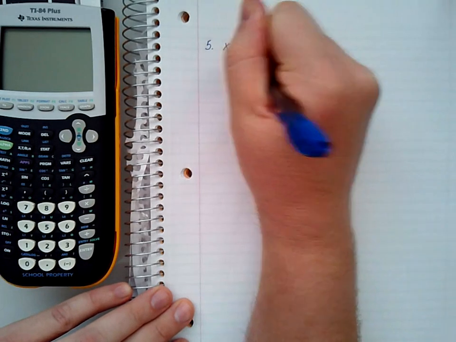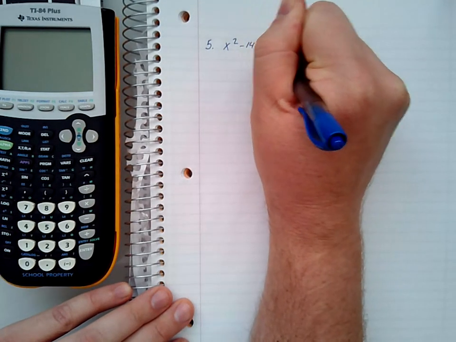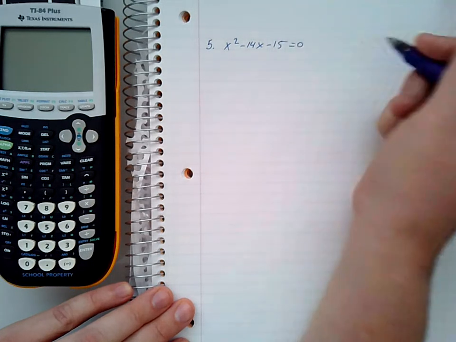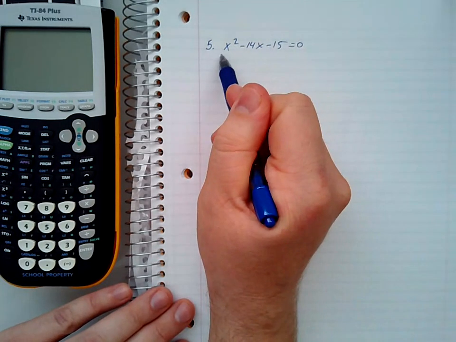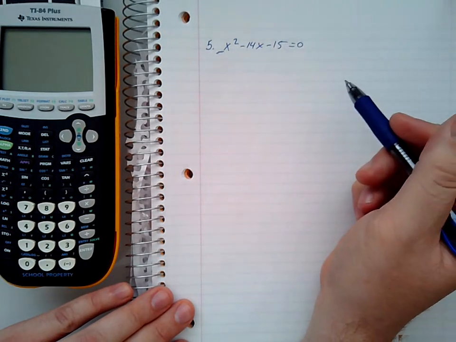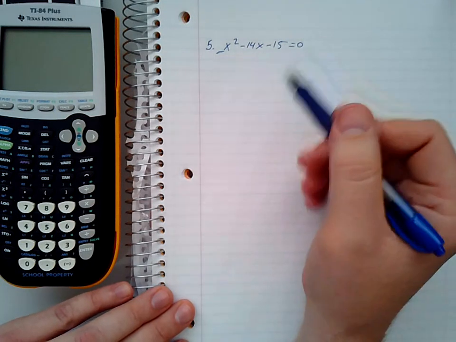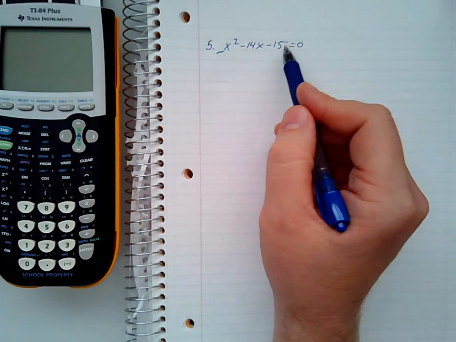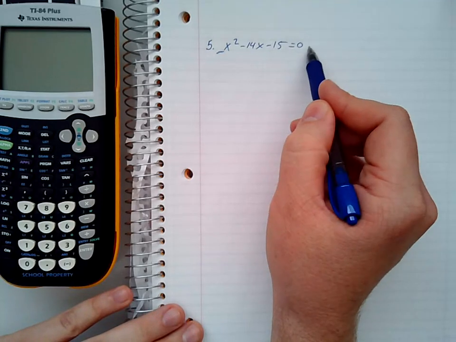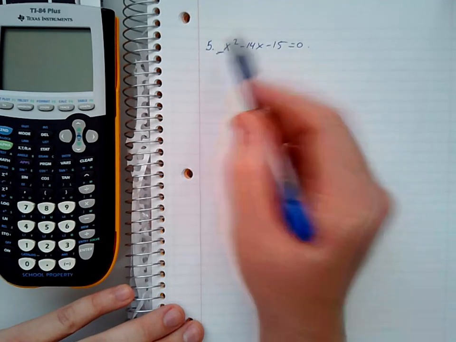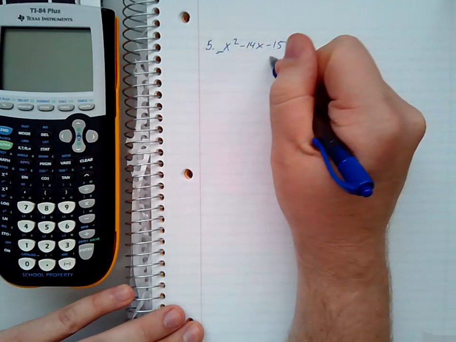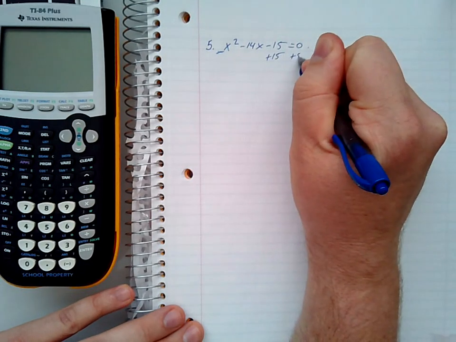So it says x squared minus 14x minus 15 equals 0. A couple of things about completing the square: we need 1 as the coefficient of x squared, we need an a that's equal to positive 1. And then we need all of our constants on the other side. We have 1 as our coefficient, but we are going to add 15 to both sides.